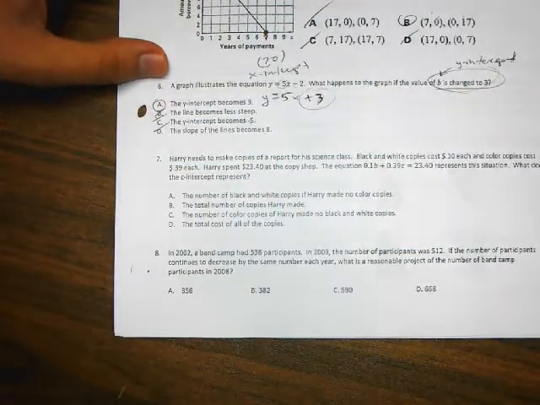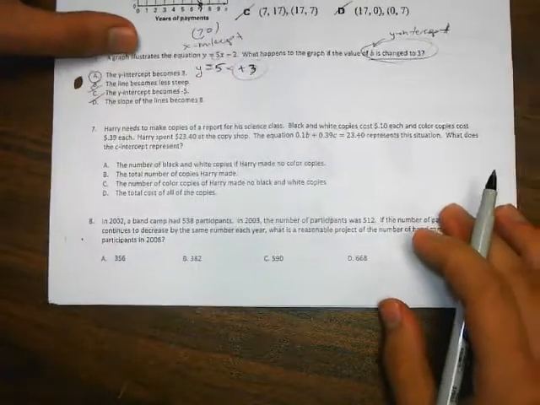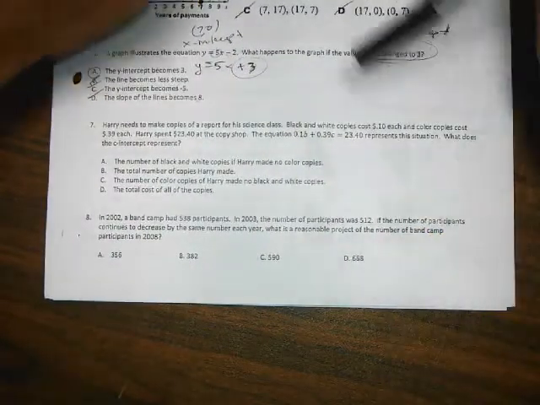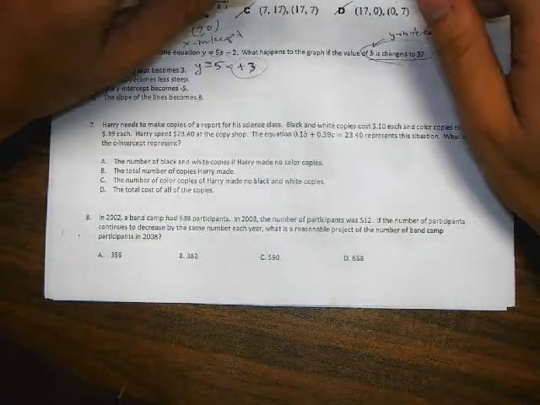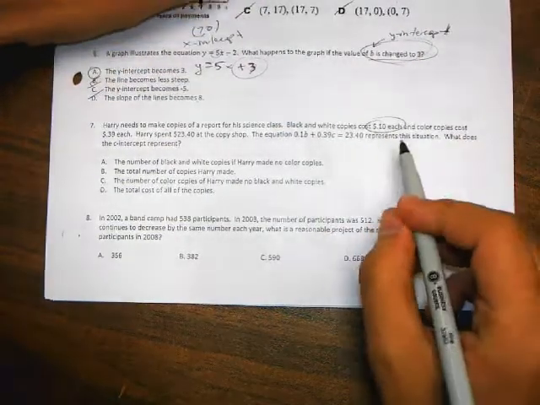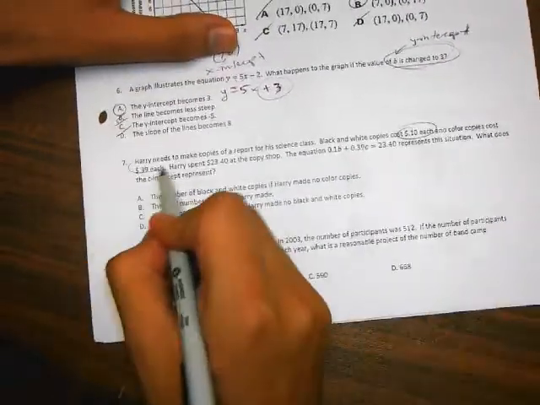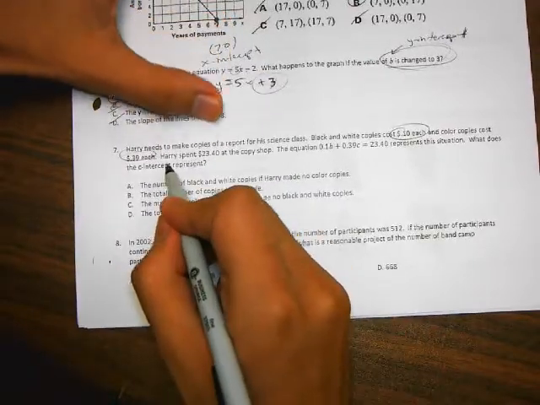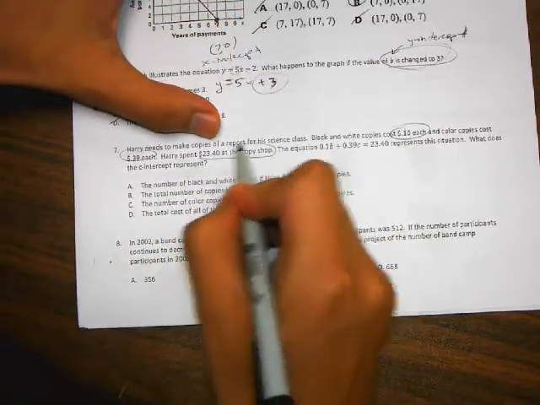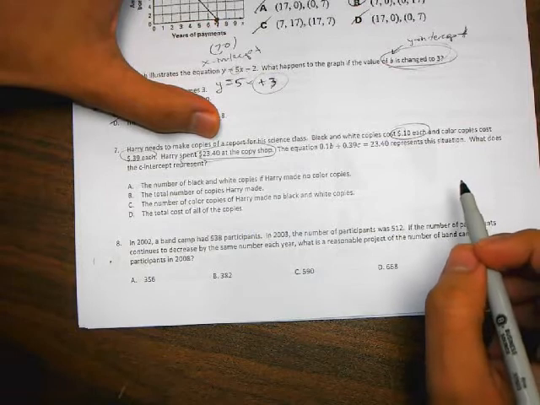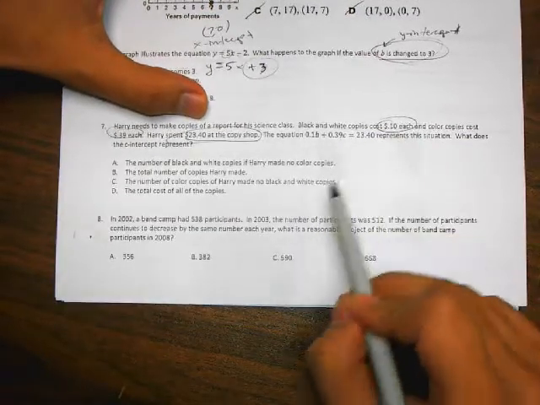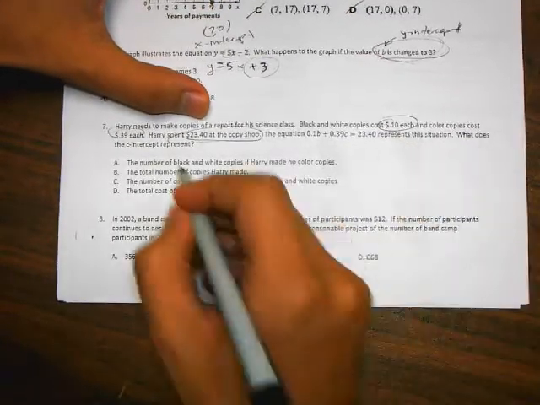Number 7. Harry needs to make copies of a report for his science class. Black and white copies cost 10 cents each, and color copies cost 39 cents each. Harry spent $23.40 at the copy shop. The equation represents the situation. What does the c-intercept represent?